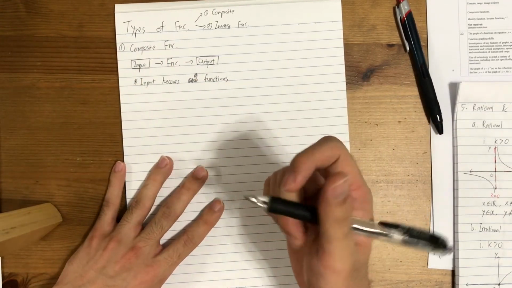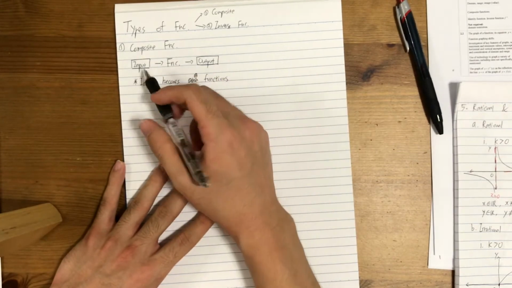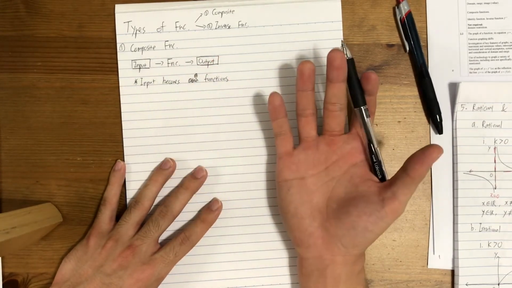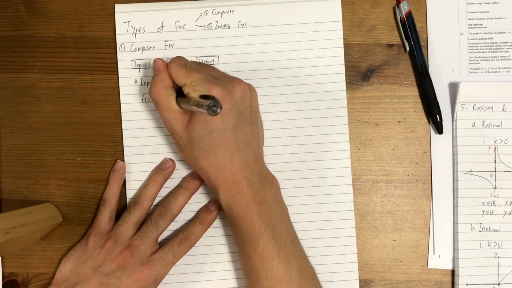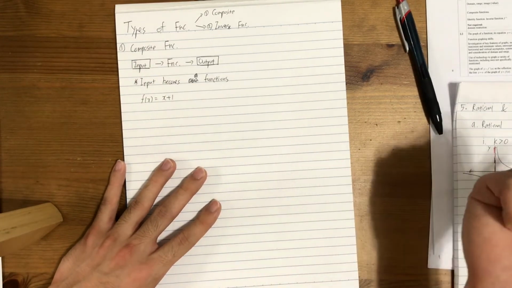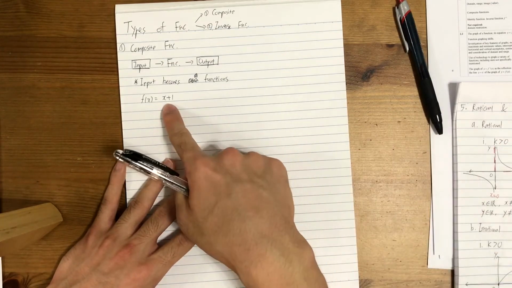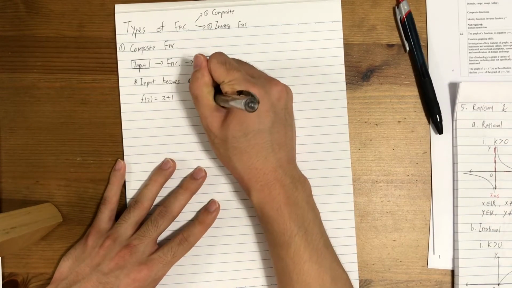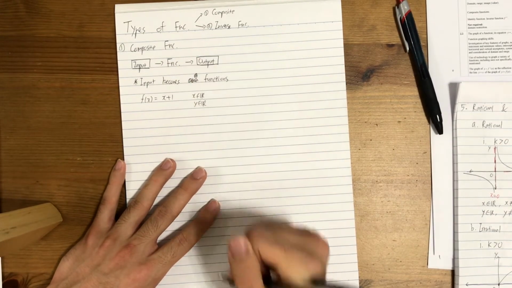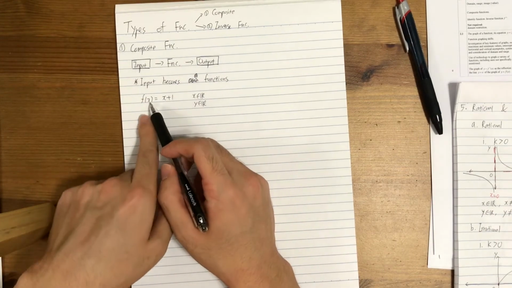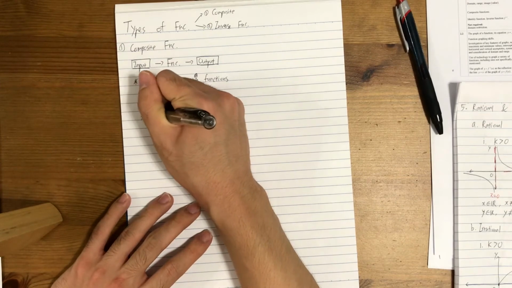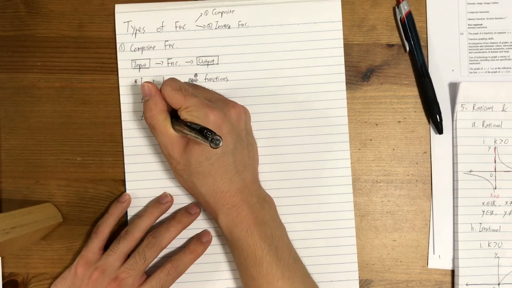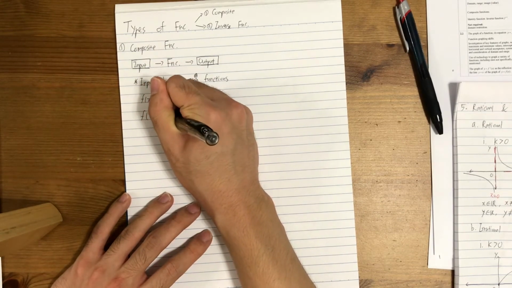So we can think like this. Input can be anything, right? For example, let's say f(x) equals x plus 1. Then it's a linear function, right? So the domain is all real numbers and the range is all real numbers too, right? And for this one, this is the input, the domain. Then what if we change the input to something like x plus 1?